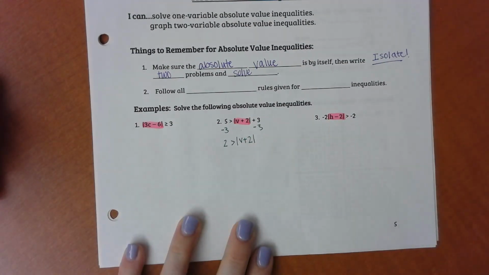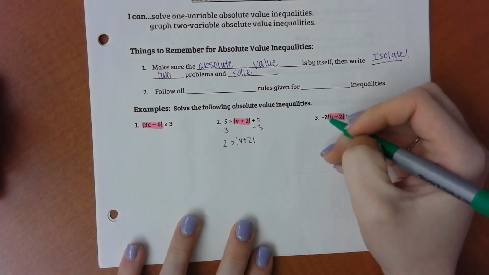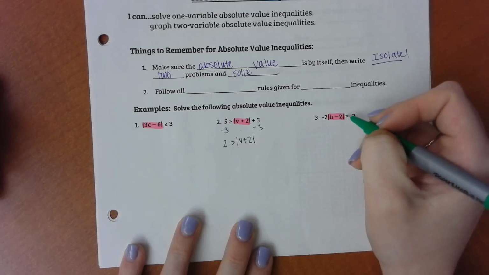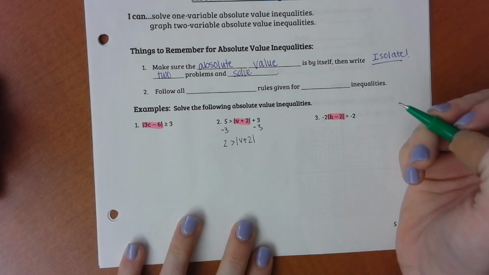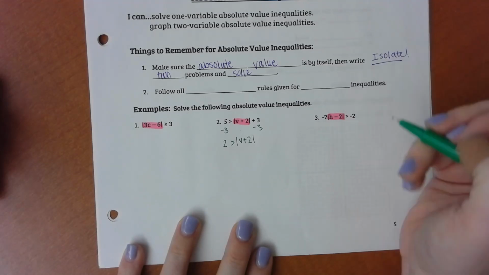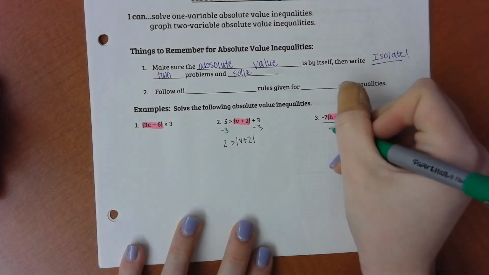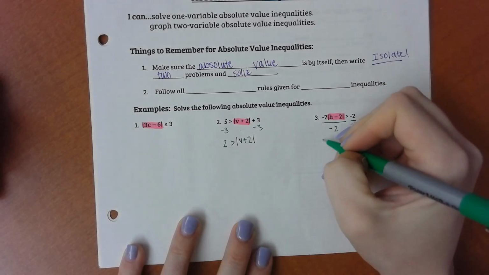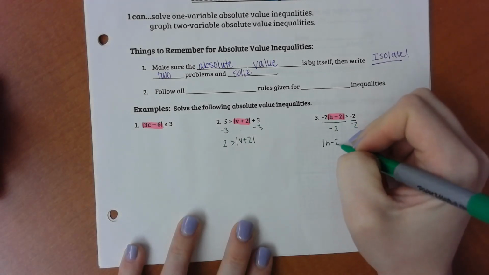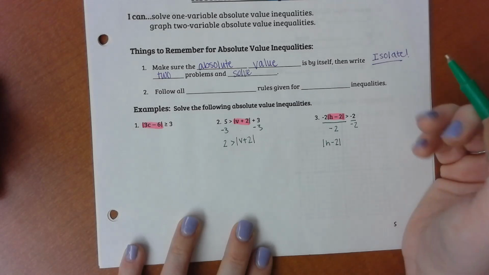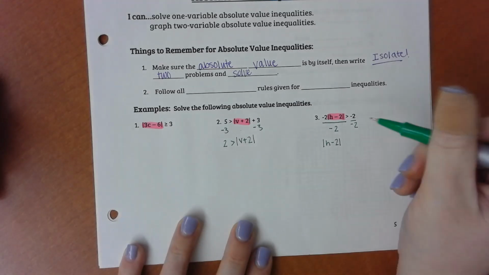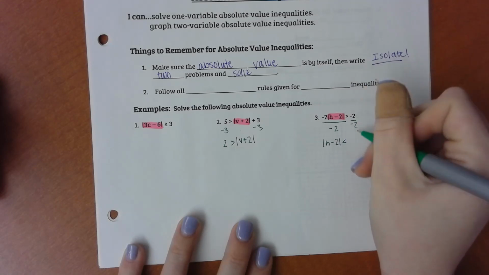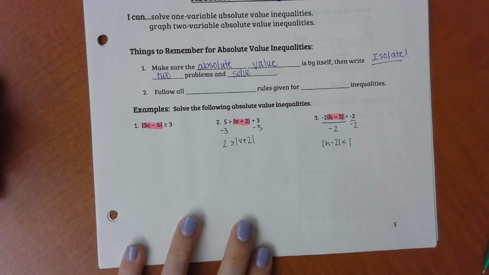And then for this one, normally if these were parentheses, we would multiply that into the parentheses, or distribute. So the opposite of distributing is to divide everything by -2. So the absolute value of h minus 2. Now, when you divide by a negative, you need to flip the sign. And -2 divided by -2 is +1.